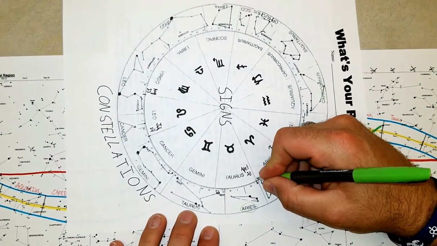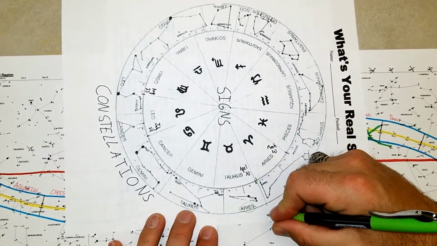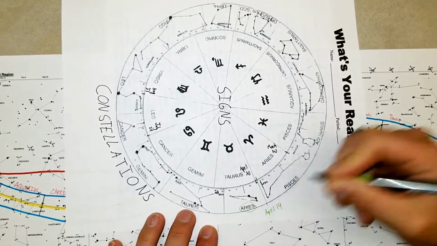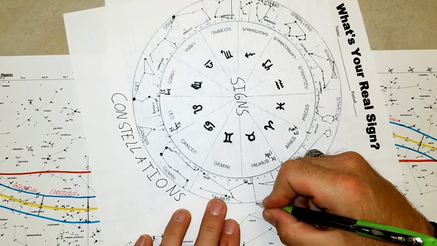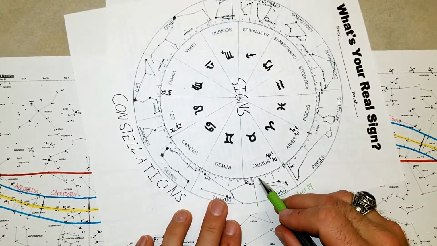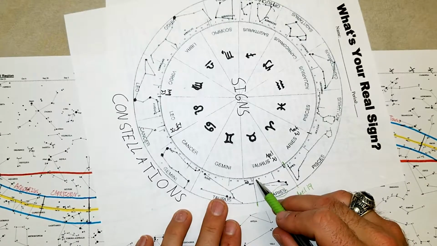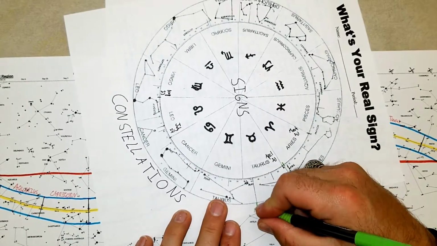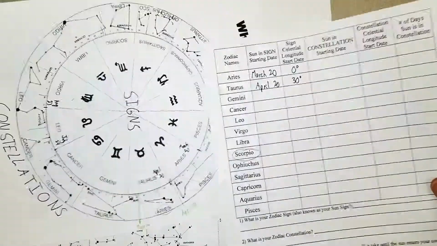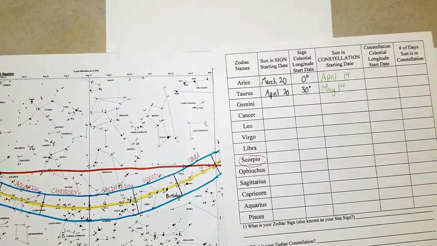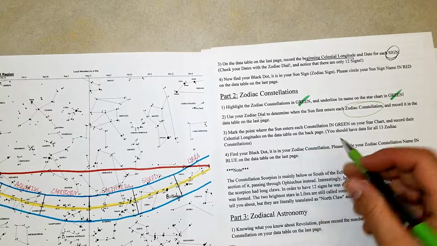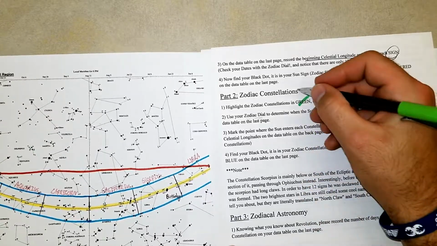So if I look at the constellation Aries, there's a boundary right here, and that boundary appears to be on April 19th. Here's another boundary. This is where Taurus starts, and this boundary is going to be on May 14th. Once I have this information, I can go ahead and add it to my data table for Aries and Taurus, and then you want to do all 13 constellations. Remember, there's 13 constellations and only 12 signs.